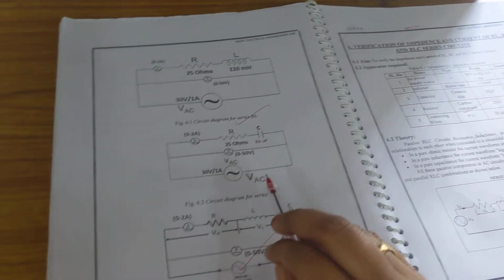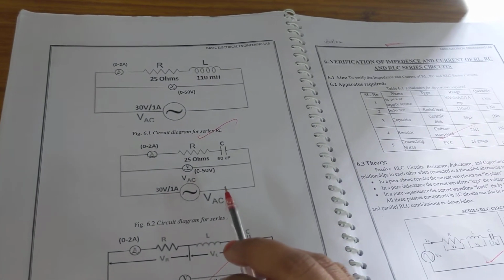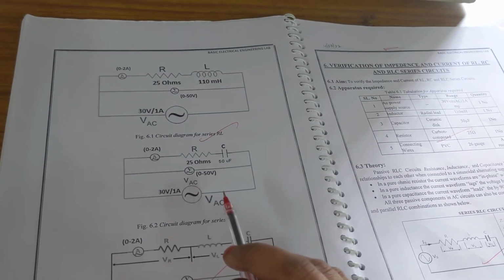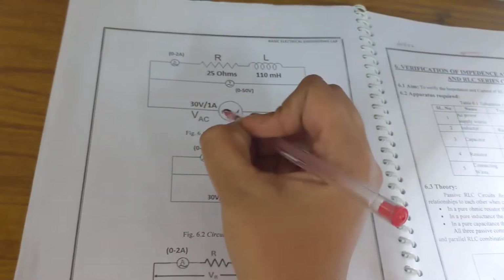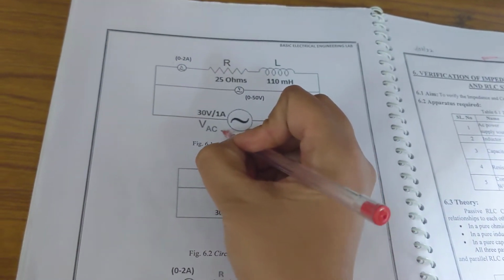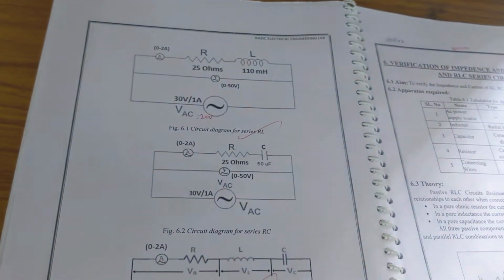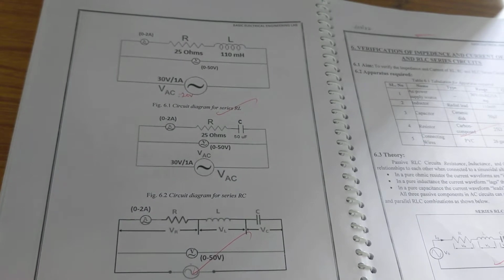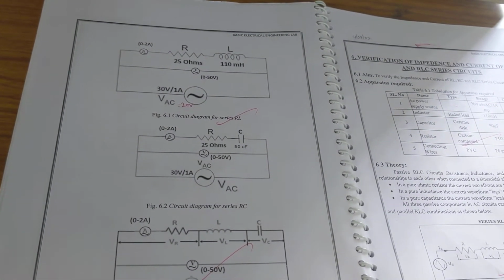So here, in the theoretical way, suppose I want to find out what will be the voltage, the current and the impedance for the given voltage. Here we are assuming V input as 20 volts. For this input, we are supposed to find out the total impedance as well as the current.